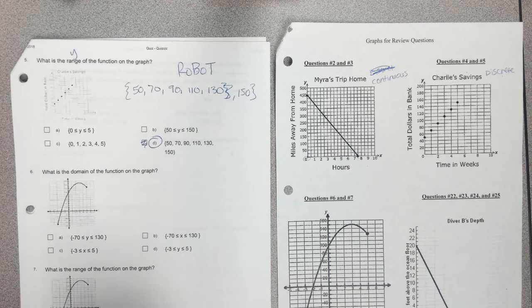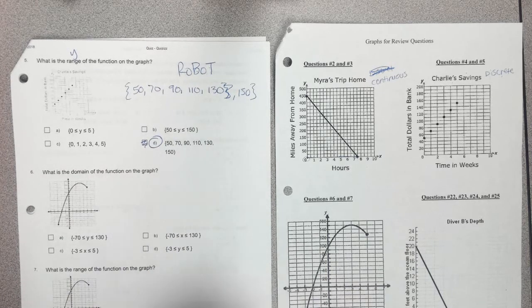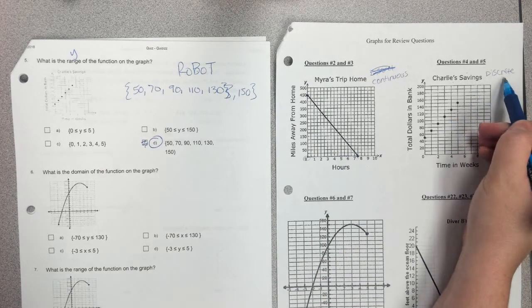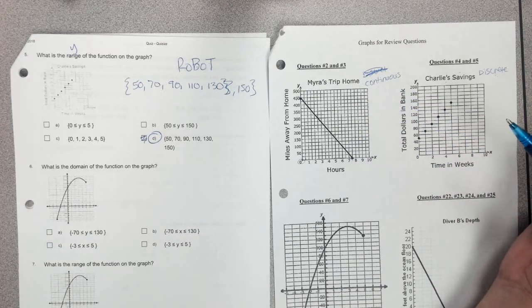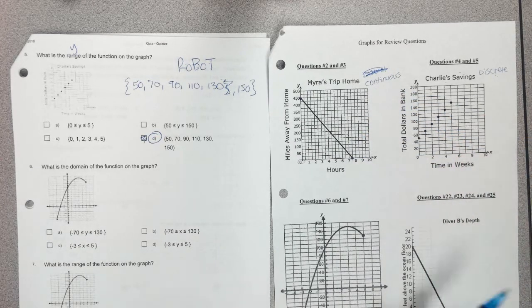So the biggest thing you've got to remember is robot dealer for domain and range. And then the other thing you have to remember is if it is dots, it is discrete. If it is connected, it is continuous. Okay? All right, number 6.